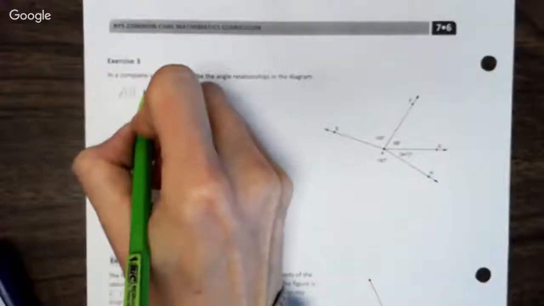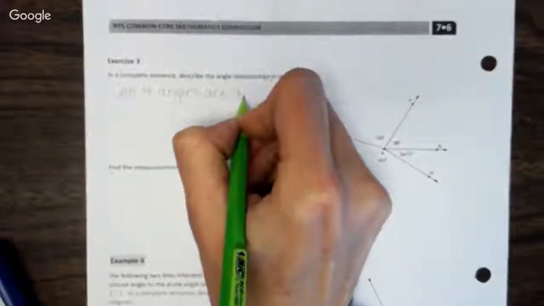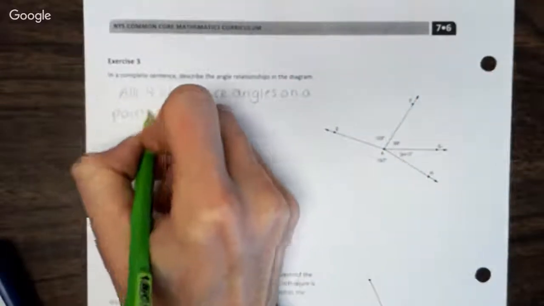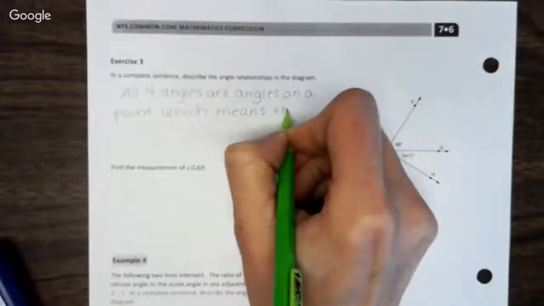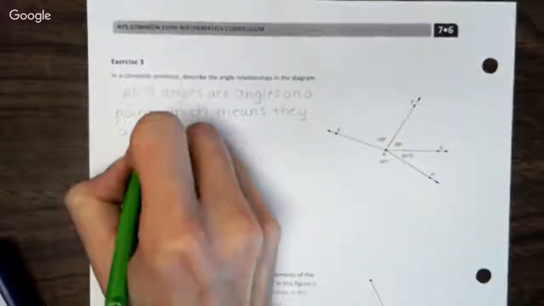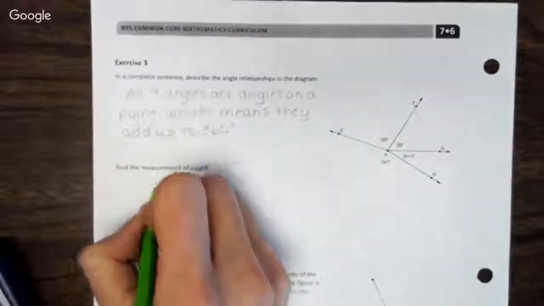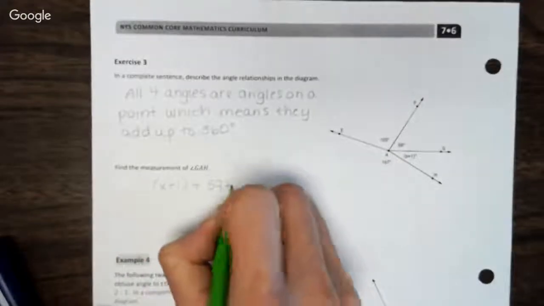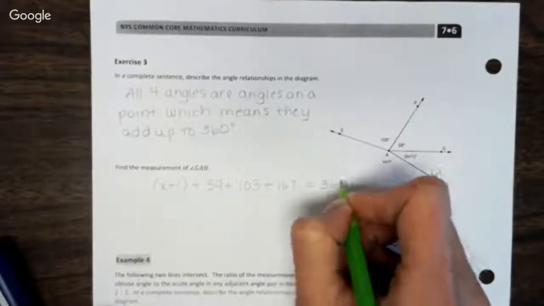All right, so we have all four angles here are called angles on a point, which means they add up to 360 degrees. All right, so let's take those four angles. We have x plus 1, that's one of them. We have 59, we have 103, and we have 167. They all add up to be 360.